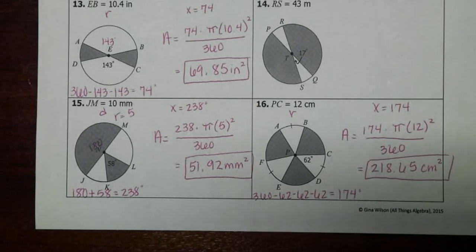Alright. So finish up the problems on your notes, and then I want you to start on your homework. Make sure that you are quietly working, please.